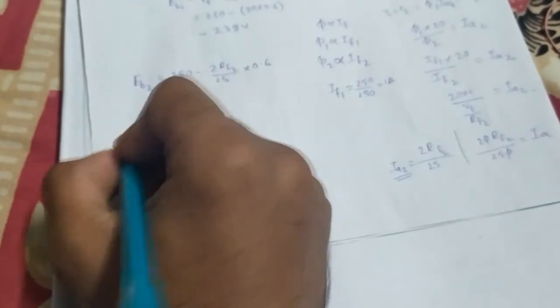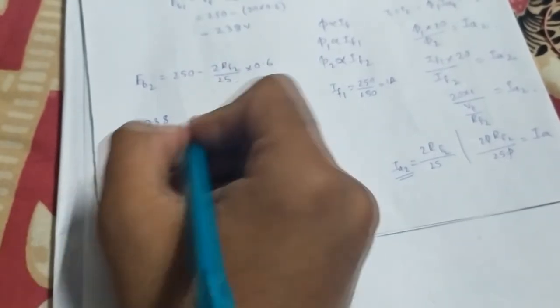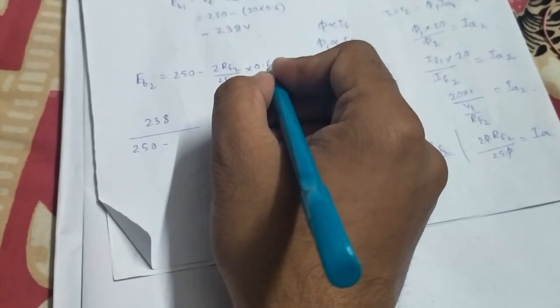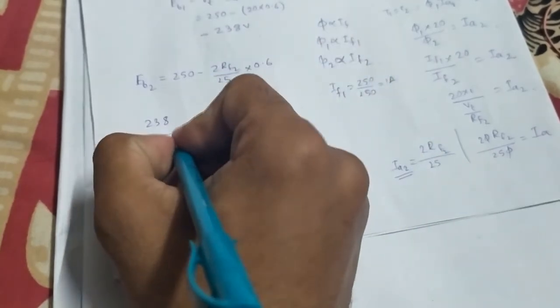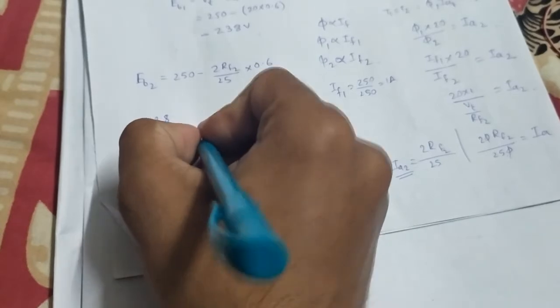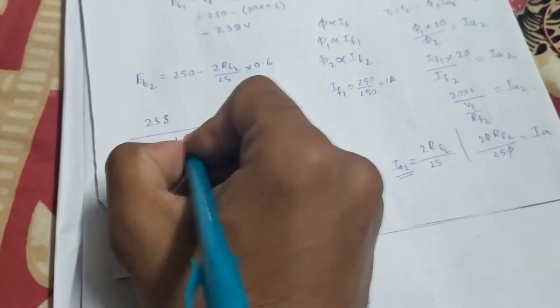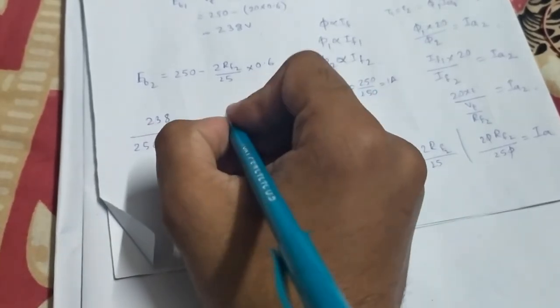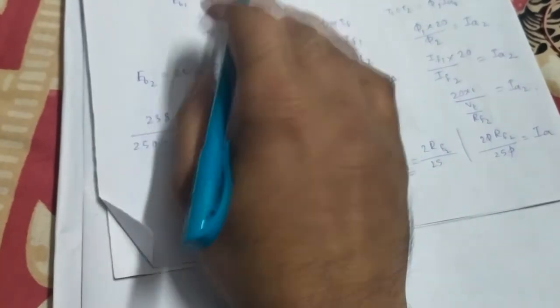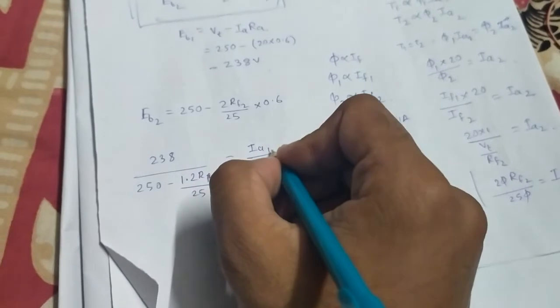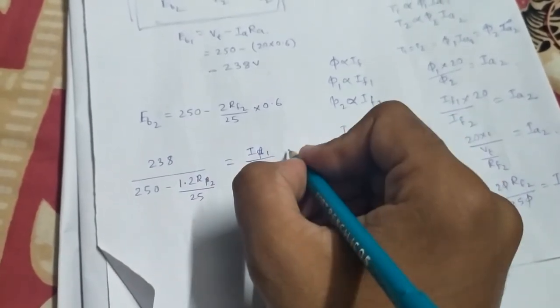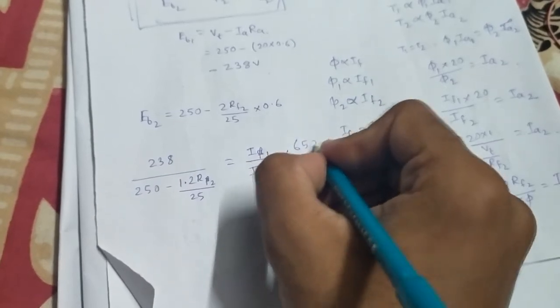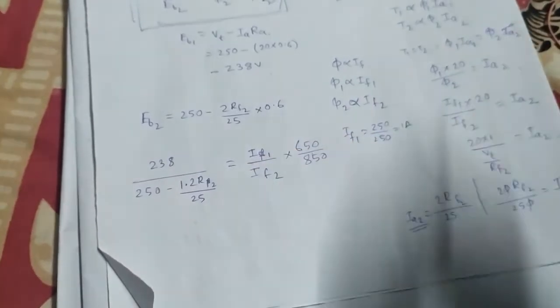The EB2 value is 250 minus 0.6 into 2, that means 1.2 Rf2 divided by 25, and that is equal to, as I have told you before, phi 1 by phi 2 means If1 divided by If2, into 650 divided by 850, right?